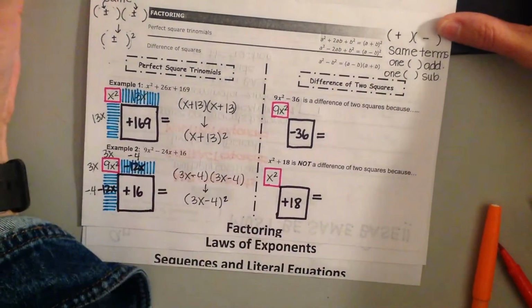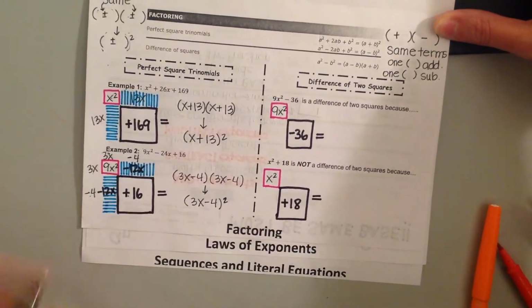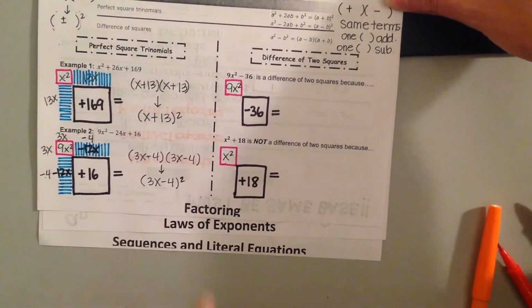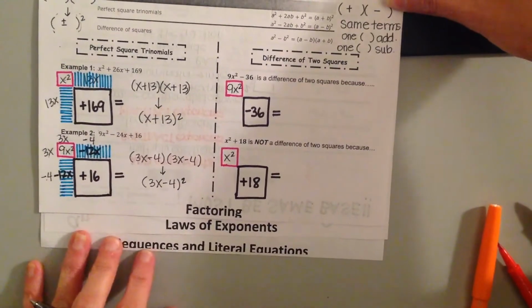Okay, you could still go back up to here and factor using the x gains and your a, b, and c coefficients. Just remember, if your a is not 1, you have to check for your GCF.